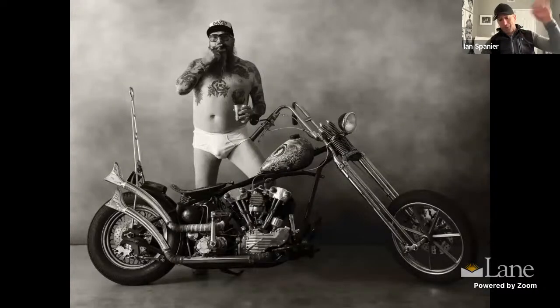And then he took it one step beyond and wanted to shoot in his underwear. Don't ask me why, but that was his idea, not mine. And of course, with the cigar and a glass of whiskey. So he's a bit old school, I guess.